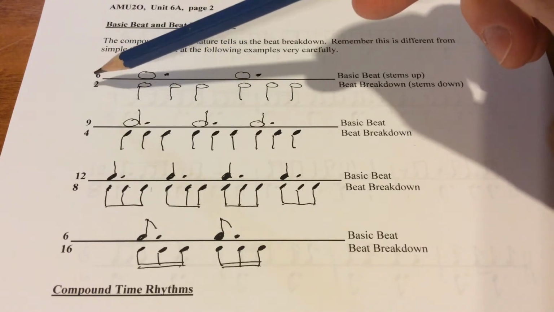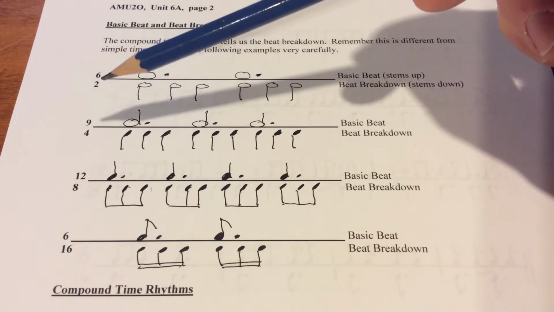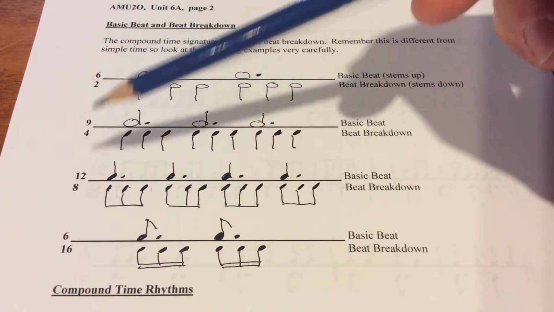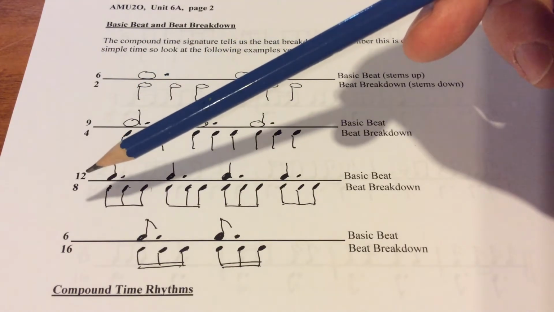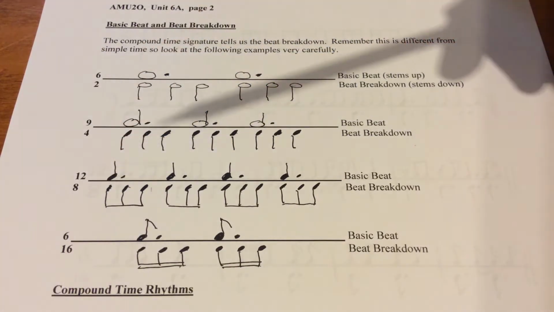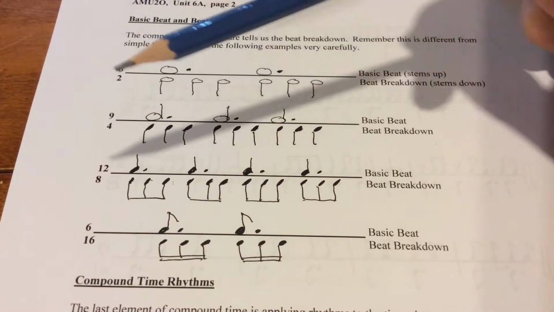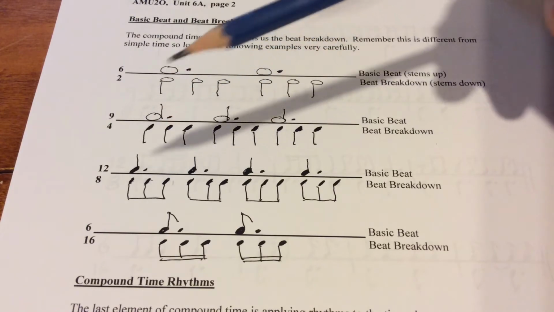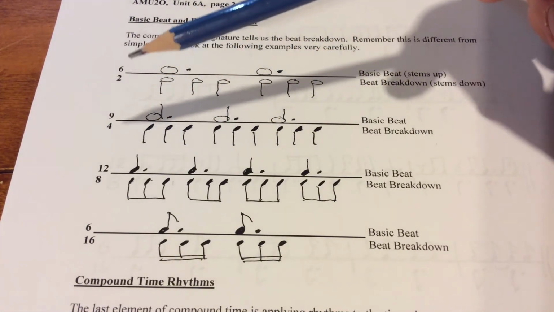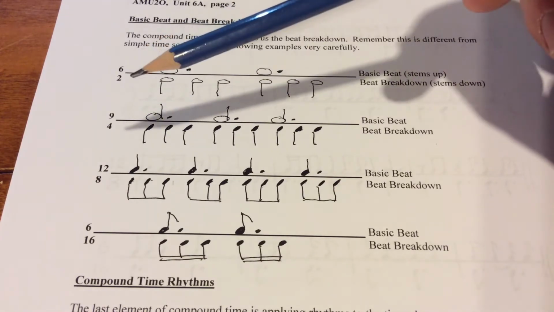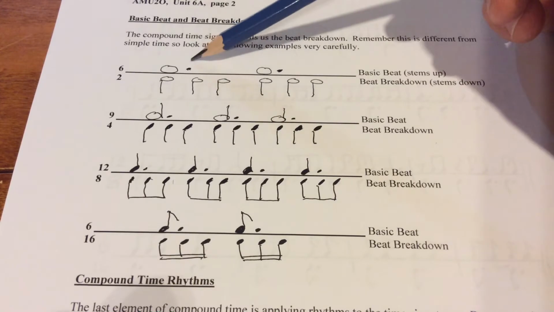So how do you determine if it's a duple, a triple, or a quadruple? Well, we just talked about how a duple is going to be 2 times 3. Triple is 3 times 3. Quadruple is going to be 4 times 3. You can do the opposite: you can divide by 3 to get the sense of what's going on. So 6, 2. If you take the 6 and divide that by 3, you're left with the 2. So that's the duple aspect.